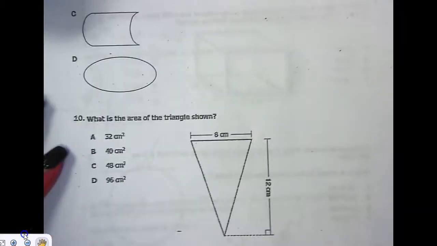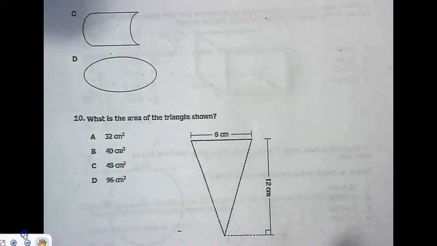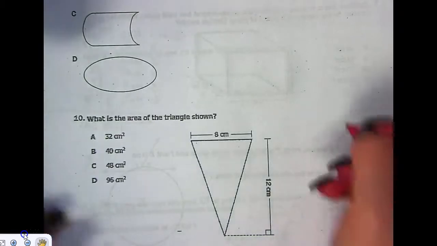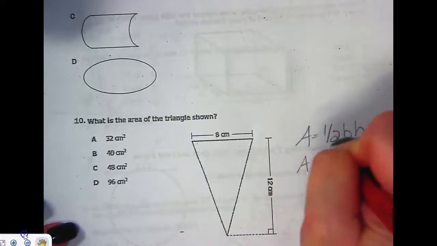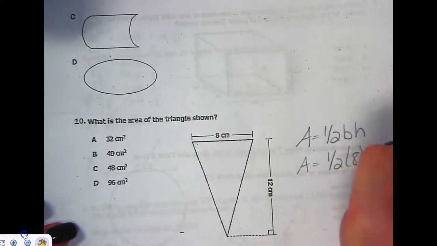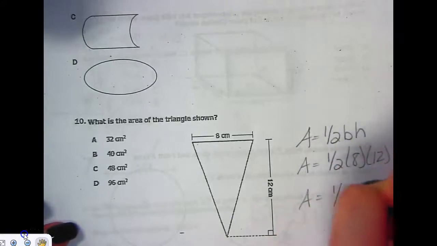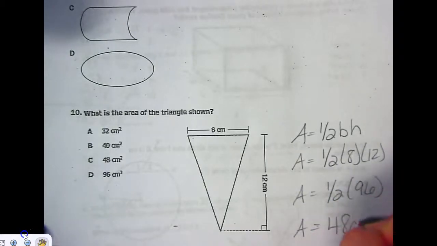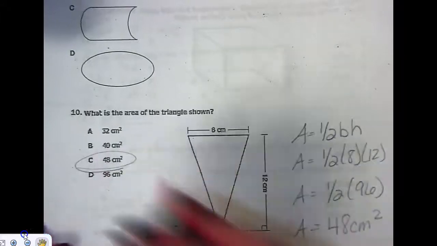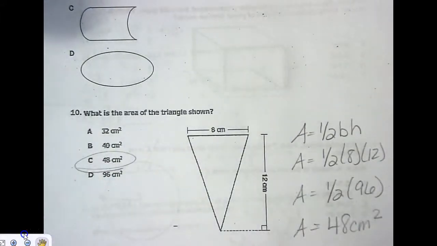What is the area of the triangle shown? The answer that I saw the most was D. Do you all agree that it's D? No. Why do you think people got D? They didn't multiply it by half. So area equals 1/2 base times height. So the area equals 1/2 of 8 times 12. So area equals 1/2 of 96, and half of 96 is 48 centimeters squared. So C. Did you divide it by 2? No, I did 1/2 times 8 times. Oh, I did 5. Okay.